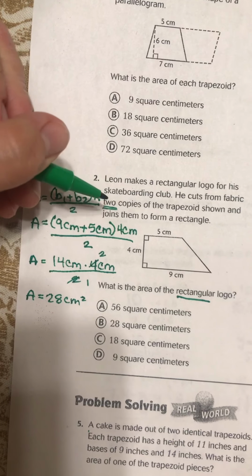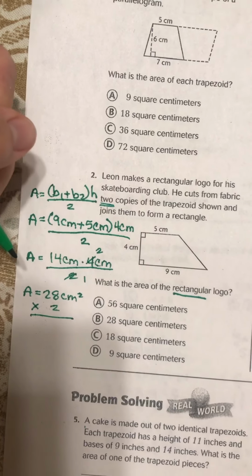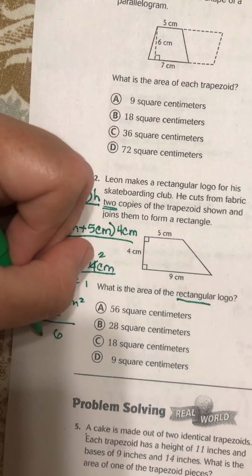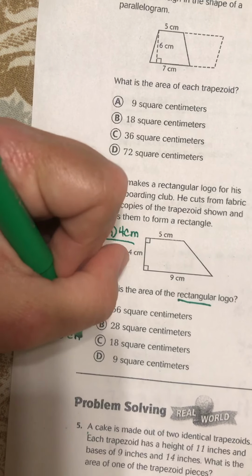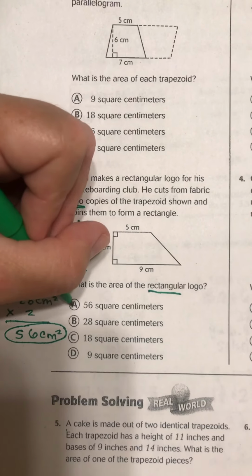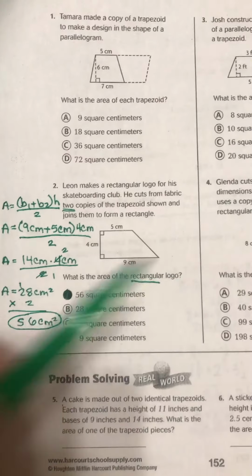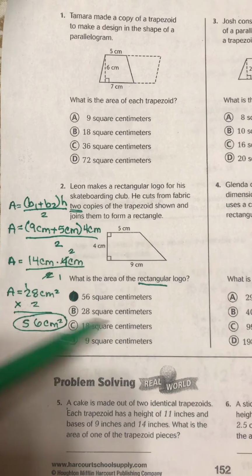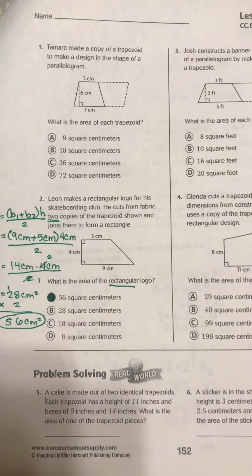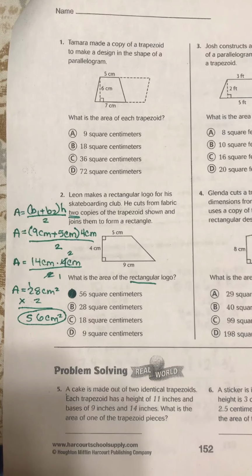But remember, we have 2 copies of the trapezoid. So we want to multiply that by 2. So 2 times 8 will give us 16, carry the 1. 2 times 2 is 4, plus 1 is 5, so 56 centimeters squared will actually be the correct answer, which is A. Okay, so number 4 is just like number 2, so make sure when you're solving that you do the same kind of steps. But number 1, 3, 5, and 6 are just area of a trapezoid, so that's similar to what we did on the first page. Okay, go ahead and try the rest on this page.